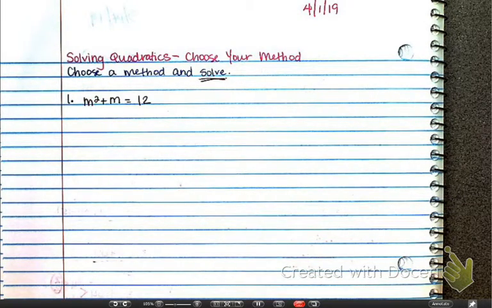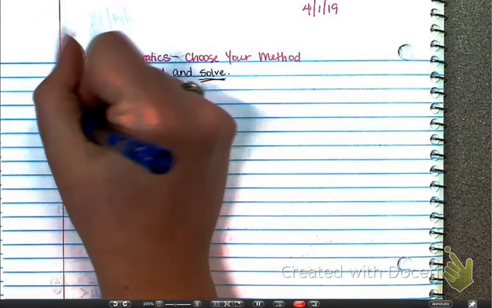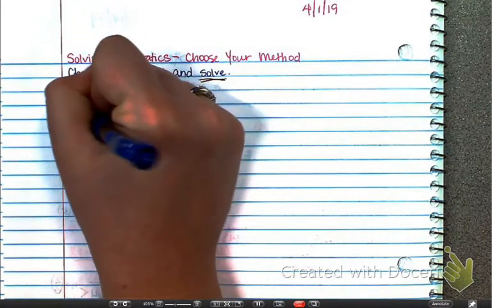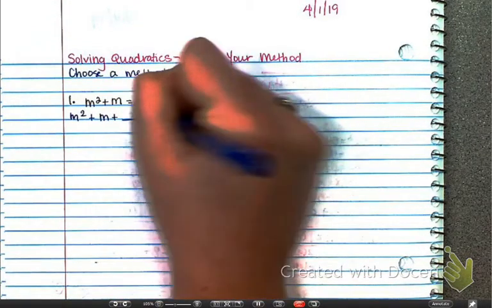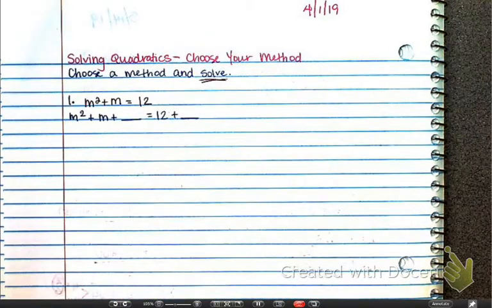Completing the square. Great. I'm so glad you said that. Okay, so let's complete the square. Is that in the form that I need it to be in? No. I'm missing the blanks, right? So let's go with that. So m squared plus m plus something equals 12 plus something. Right? Yeah. And how do I fill in those blanks?